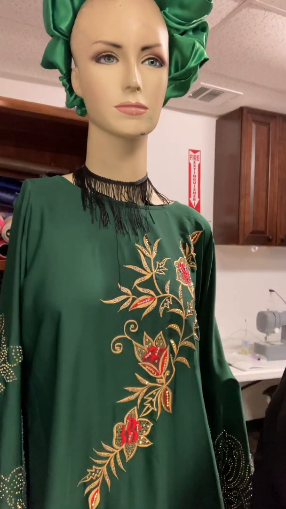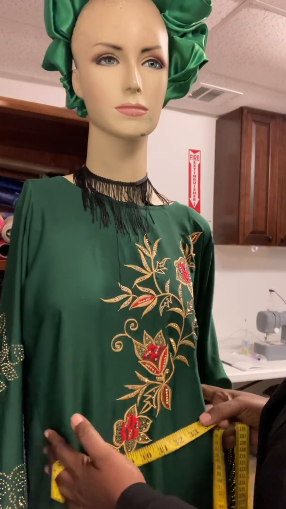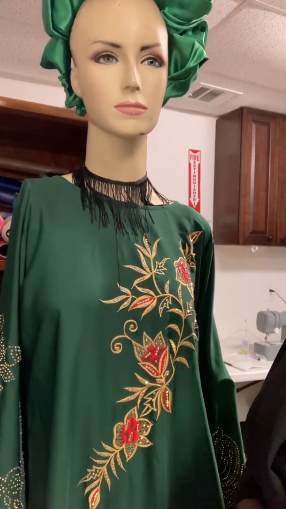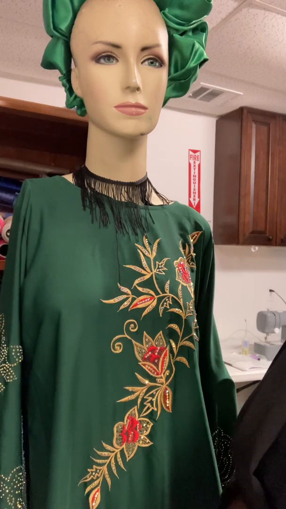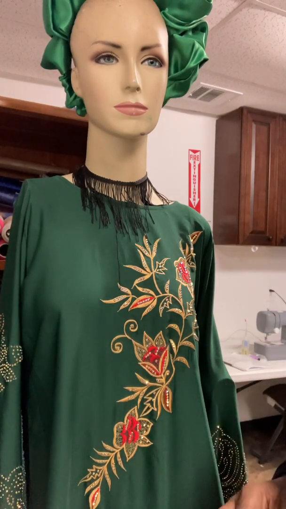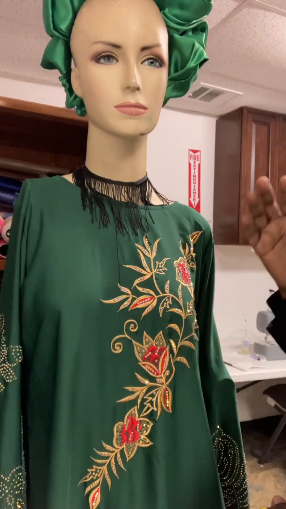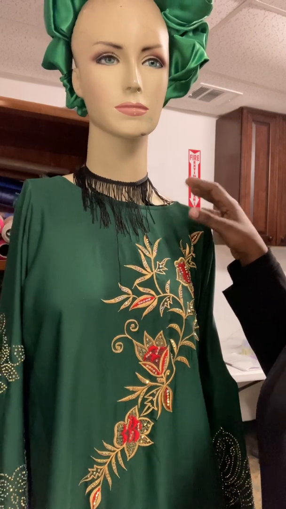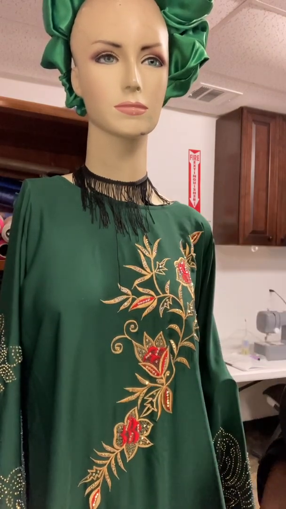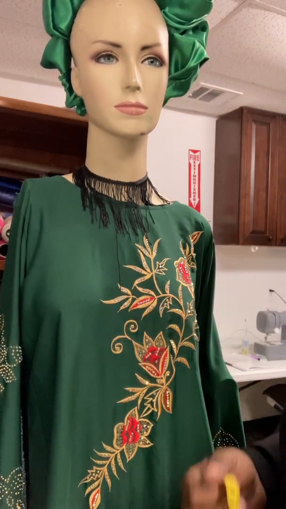In taking body measurement, it is good to consider the figure of the person that you want to measure, the material, and the style that you want to make. It's also of advantage to consider the age of the wearer. For today's class, meet Betty. She's going to be our model for today. So let's get right into it.